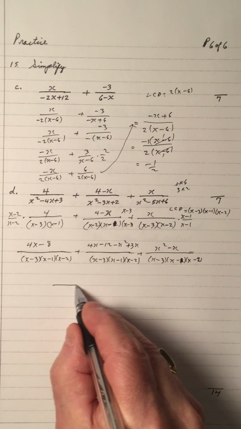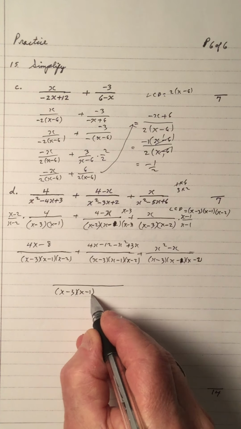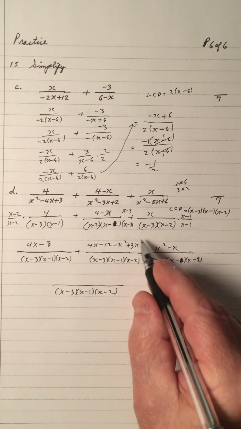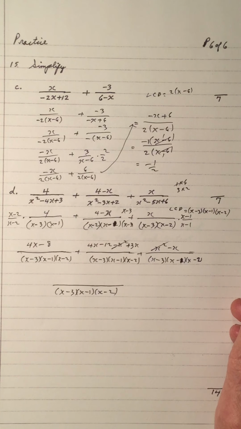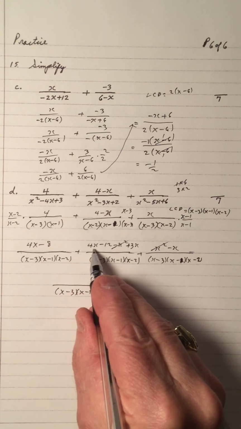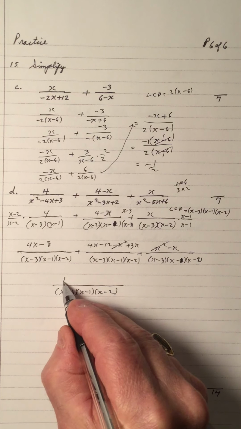So, common denominator, x minus 3, x minus 1, x minus 2. And we're going to add. So the x squareds add up first. x squared, negative and positive cancel out. We have a 4x, 3x, 4 and 3 is 7, 8... 11 minus 1 is a 10.